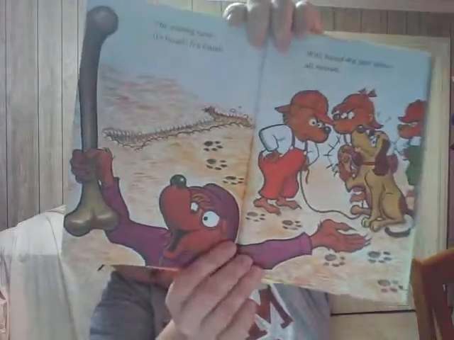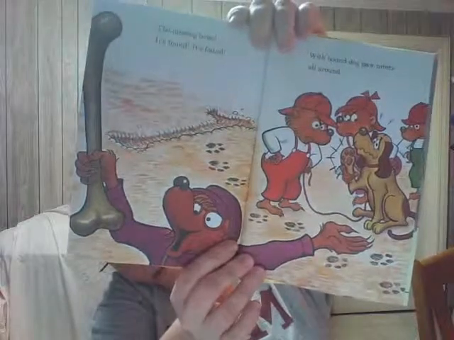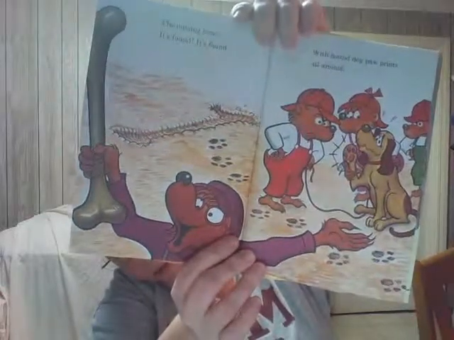The missing bone, it's found, with hound dog paw prints all around. Look at that. Does that look like clues? That looks like clues. Poor hound dog. The case is solved. No job's too hard, no case too tough for the bear detectives.